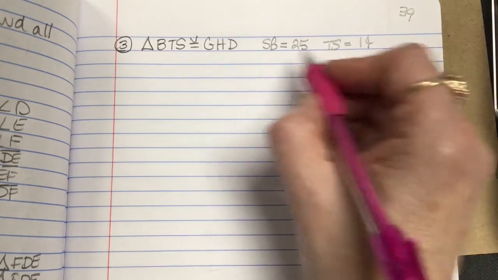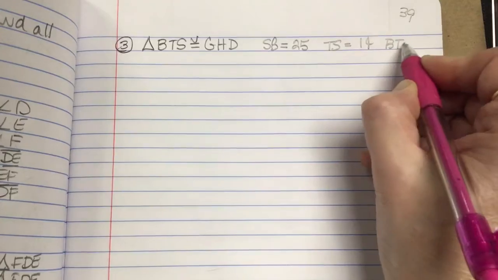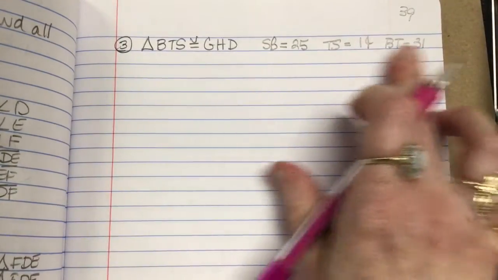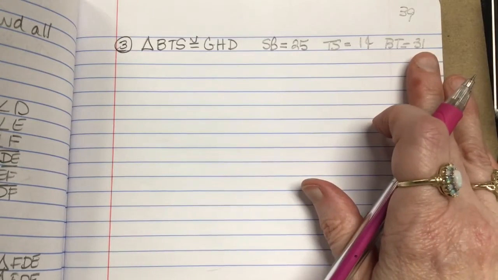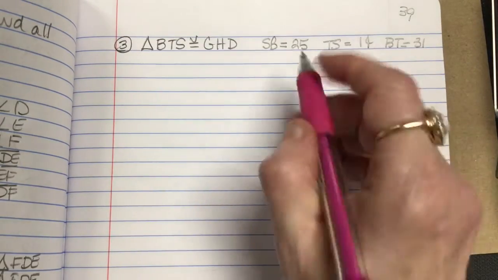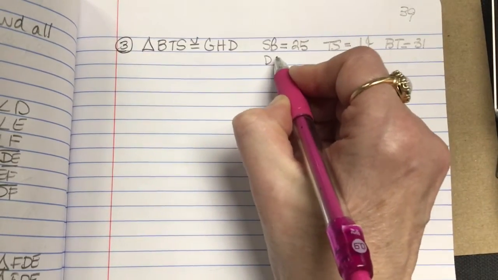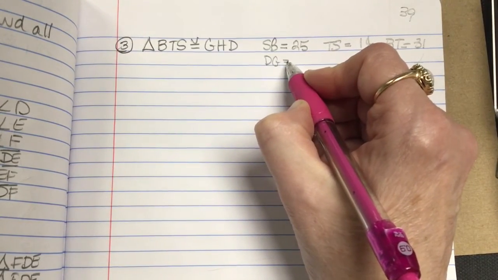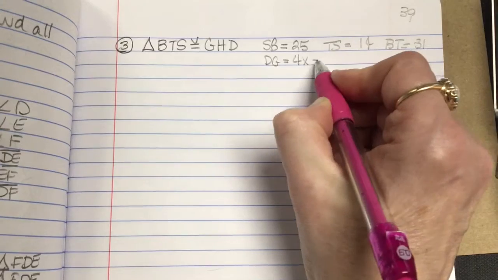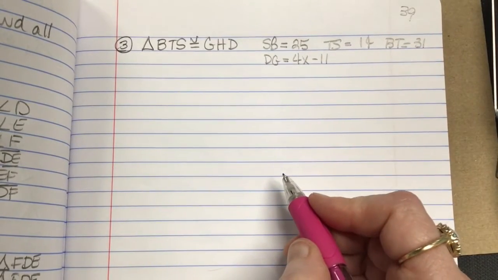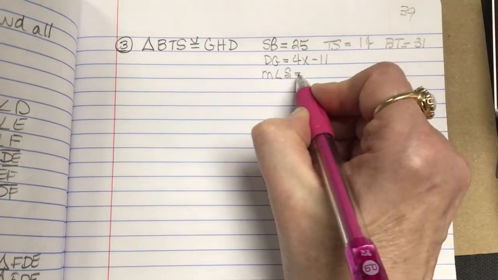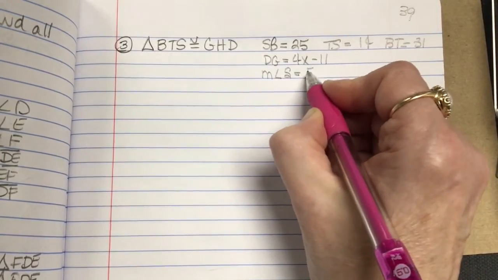Segment BT measures 31. I kind of piled it all over here and it didn't look very good. Then I'm going to say, oh, I got another one. The measure of segment DG is 4x minus 11. And the measure of angle S is 56 degrees.